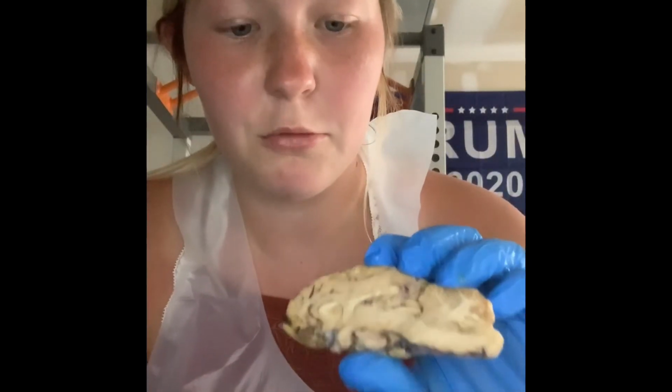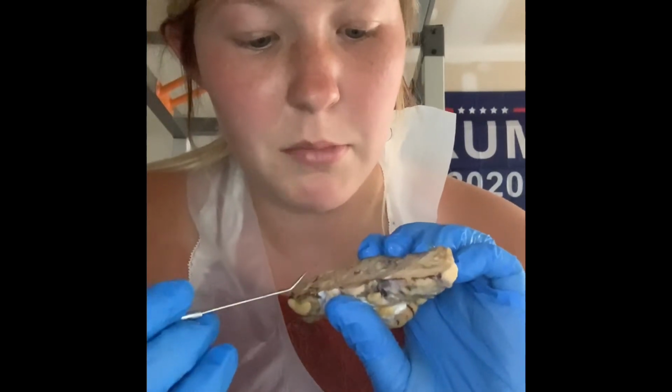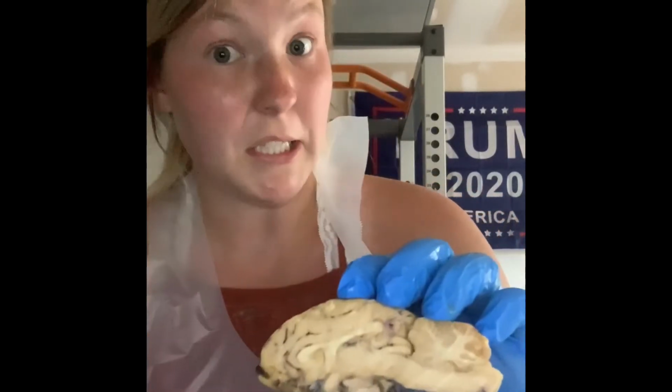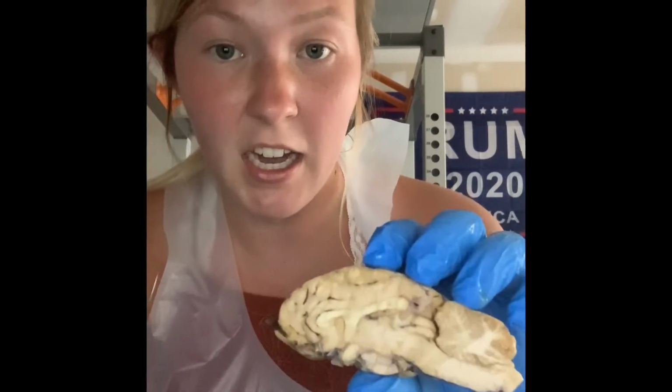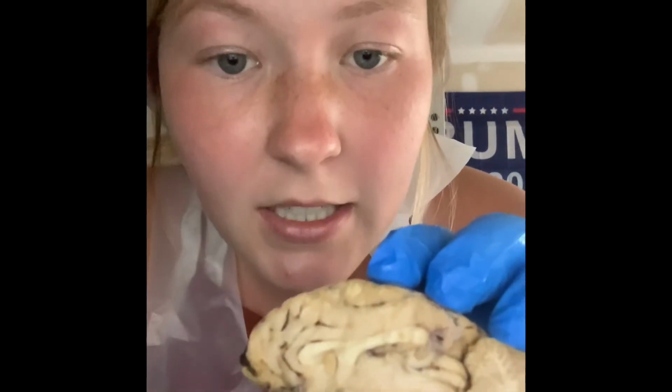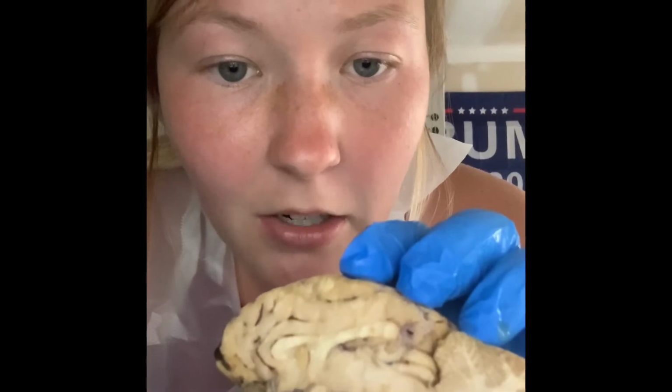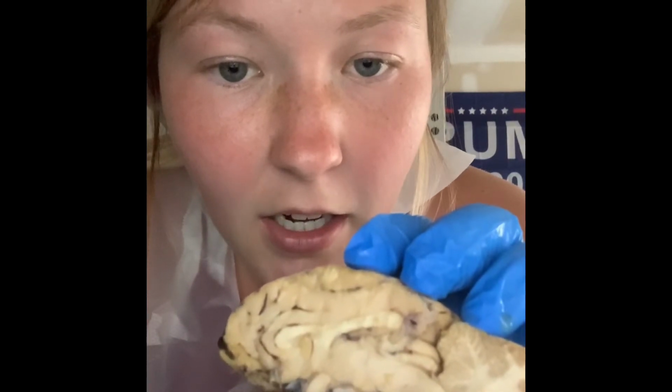So next we're going to have the cerebral peduncle, and this is going to be two lines that attach the brain to the brainstem, and we can see it right about there.